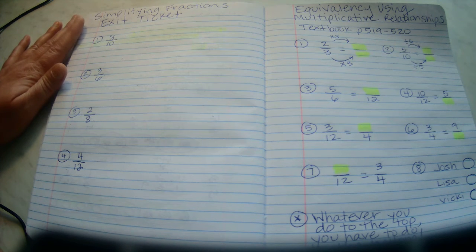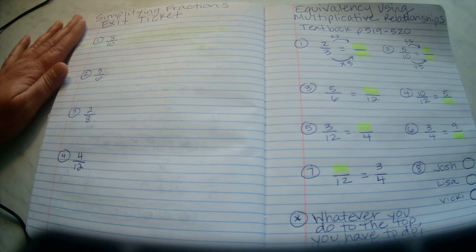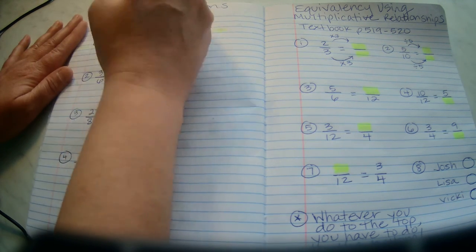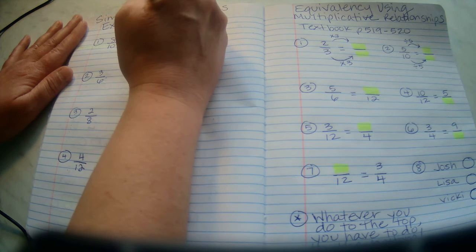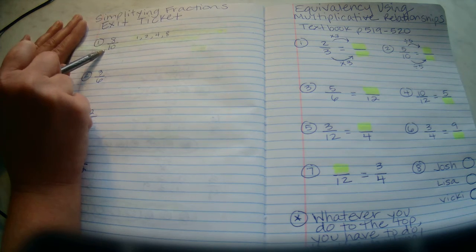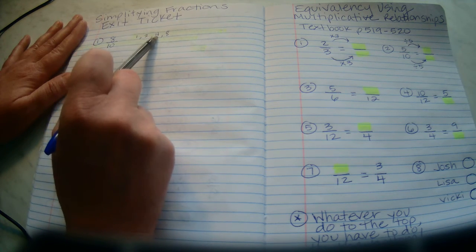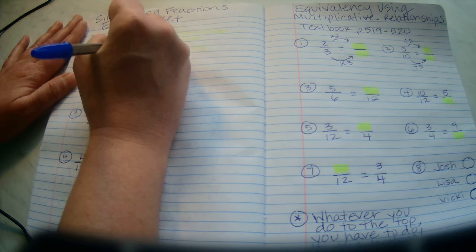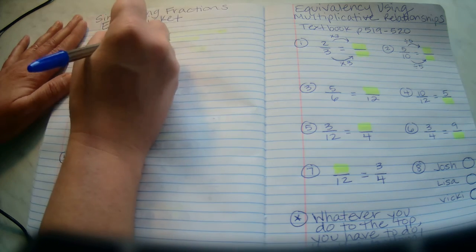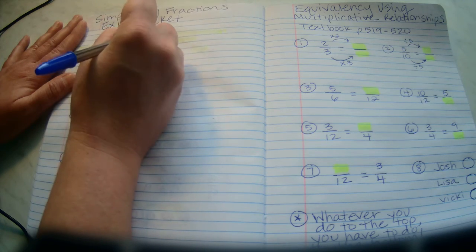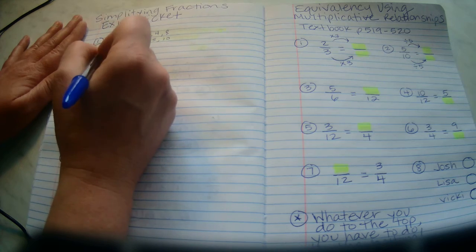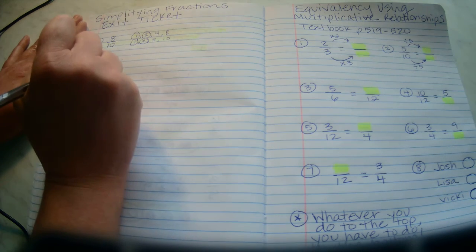So yesterday we were using the greatest common factor to divide the numerator and the denominator. And so to find the greatest common factor, we're going to list our factors of both the numerator and the denominator. So for 8 and 10, the factors of 8 are 1, 2, 4, and 8. The factors of 10 are 1, 2, 5, and 10. We notice that we have a 1 as a common factor and we have a 2 as a common factor. That means that we can divide both the 8 and the 10 by 2.